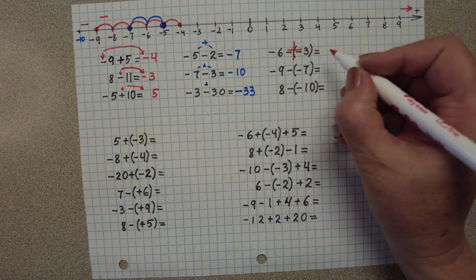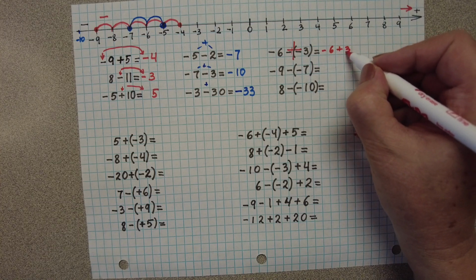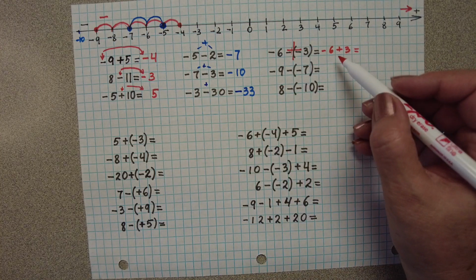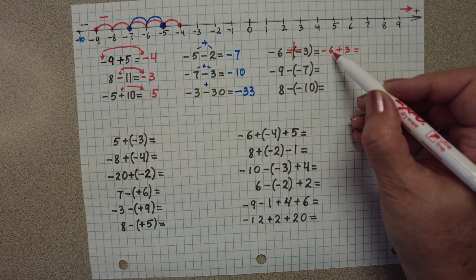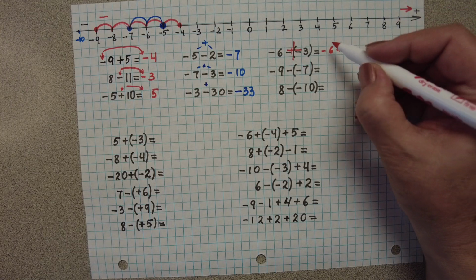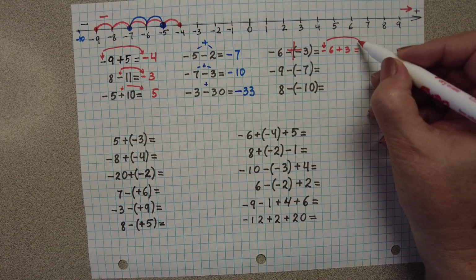So what we have here, negative 6 plus 3 equals what we use, the first method. Take the smaller one out of bigger one. 6 minus 3 is 3. And what we have in front of the bigger one? Negative. So this comes right here.